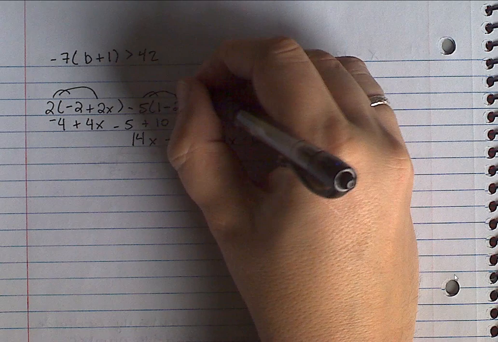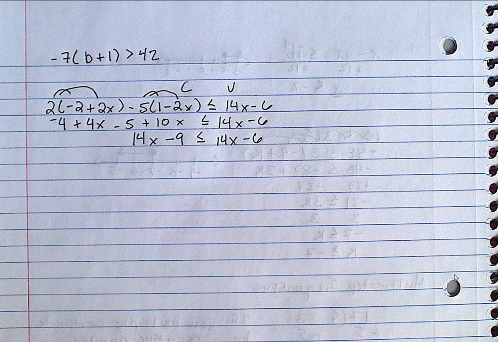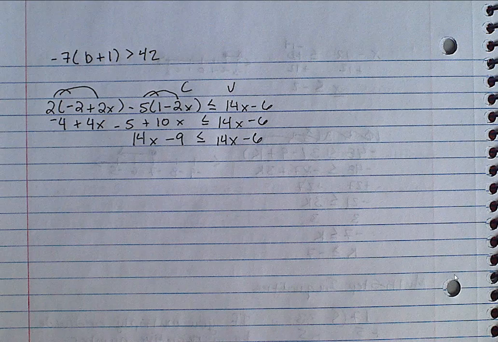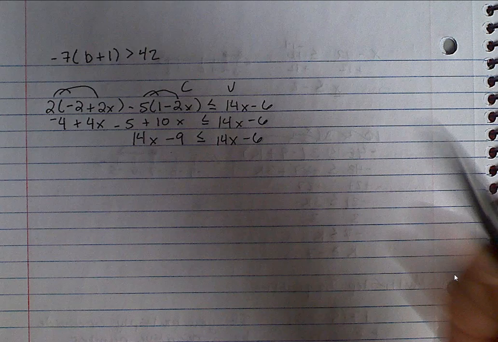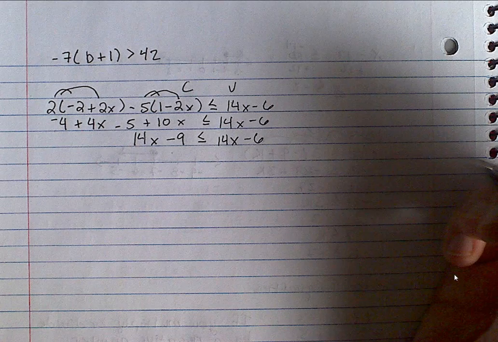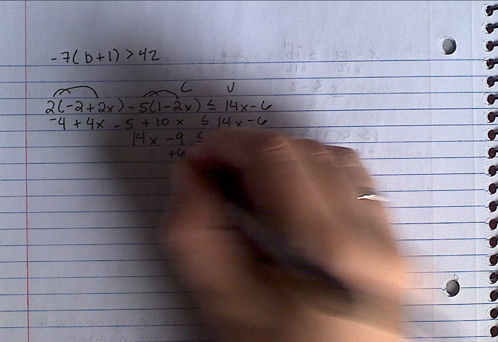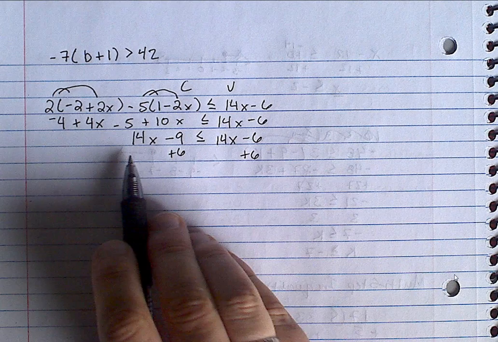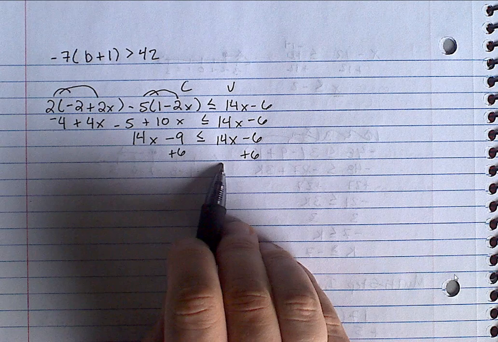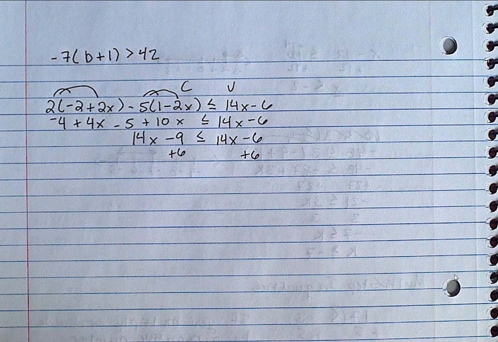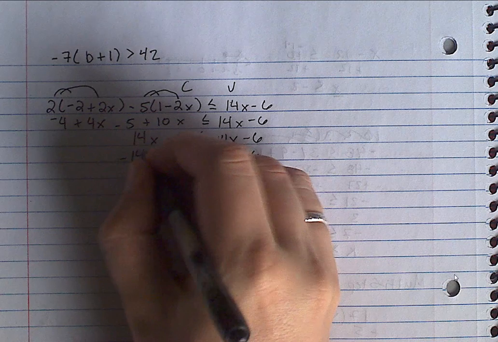No worries with that. So to do constants on the left, I have to move this minus 6 to the other side. How do I move minus 6? So I'm going to add 6 to both sides. And to get variables on the right, I have to move this plus 14x to the other side. How do I do that? So I'm going to subtract 14x from both sides.